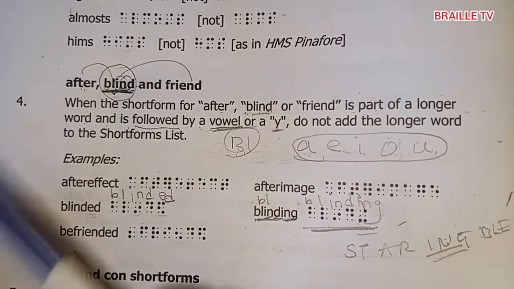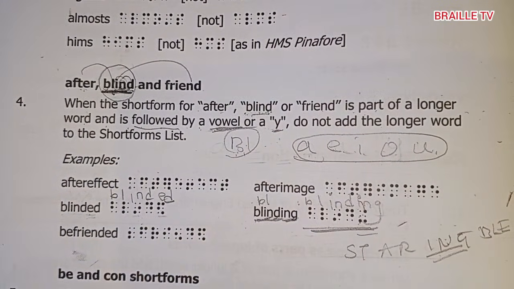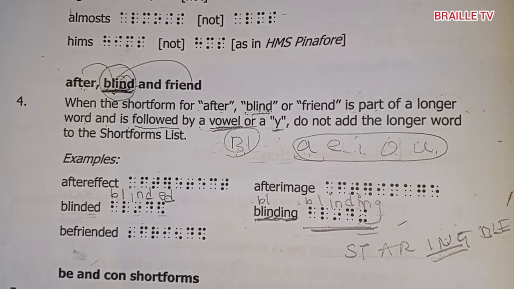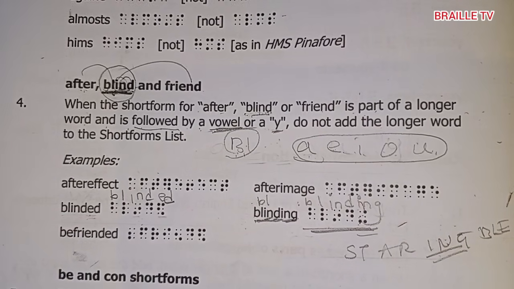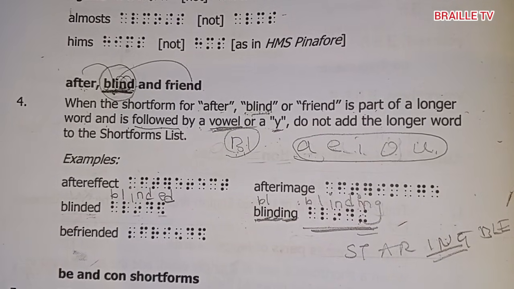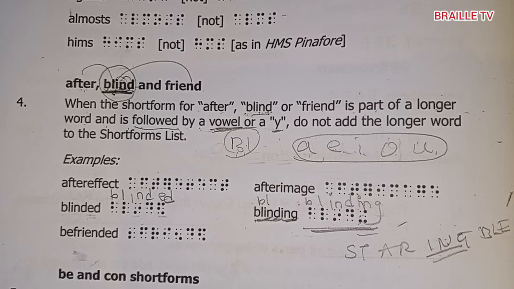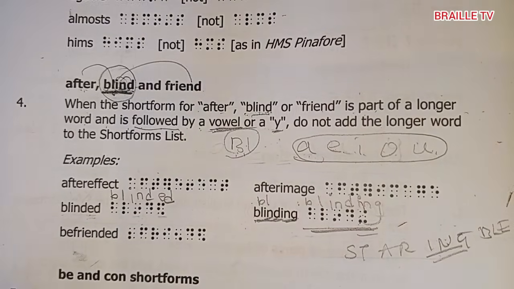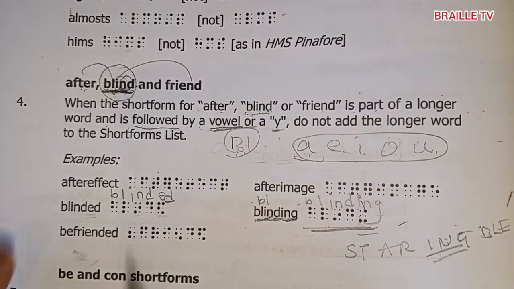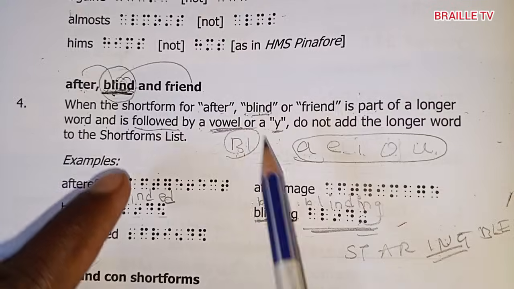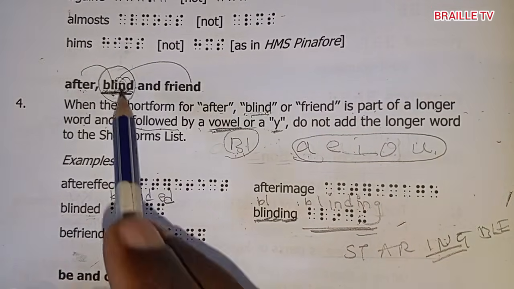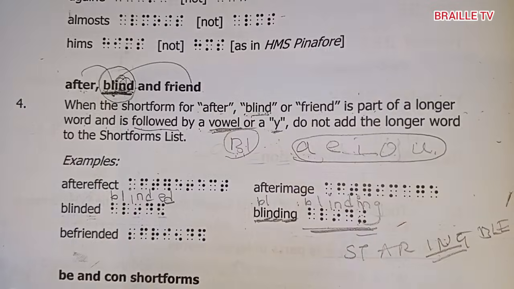Now you can see a question is coming from KNEC, set for you to do, and it does not exist in the modules that you are using. I've never met such an explanation from the module, but it's here. So that means you need to do a lot of research and read hard. So we have seen that when blind is followed by a vowel or Y, do not contract it. Instead, contract the group sign in the word blind.